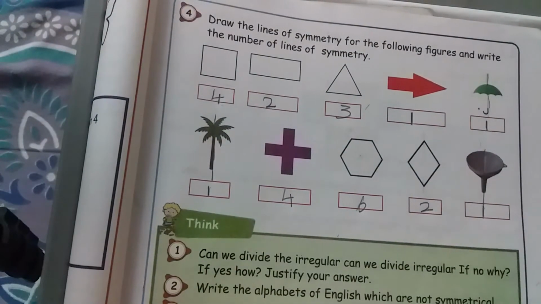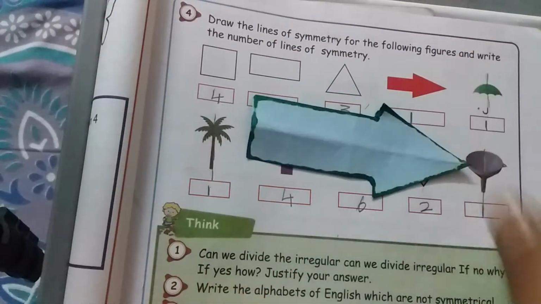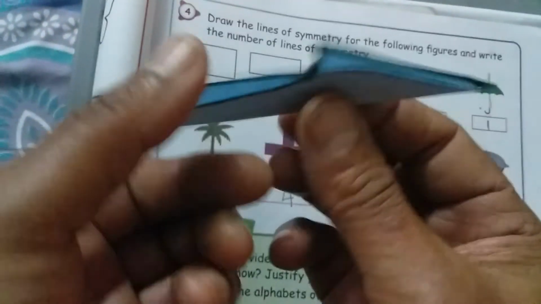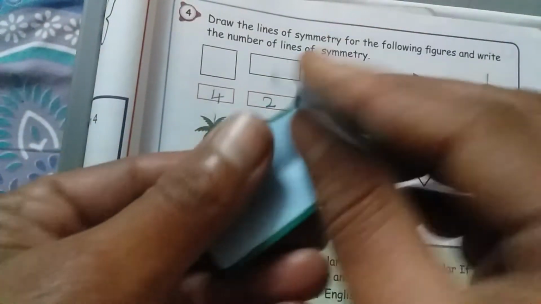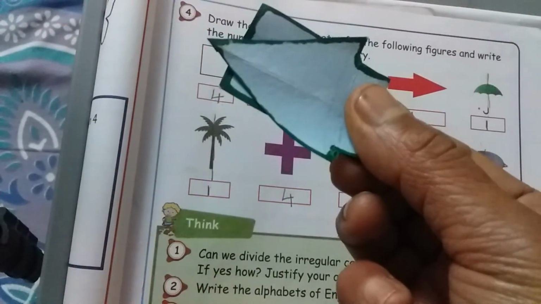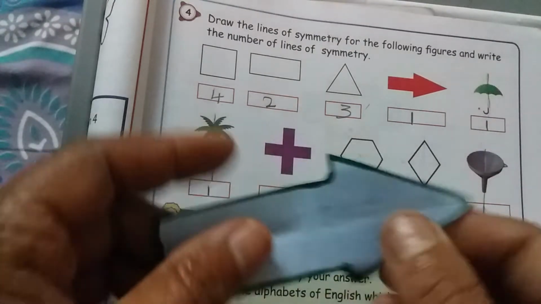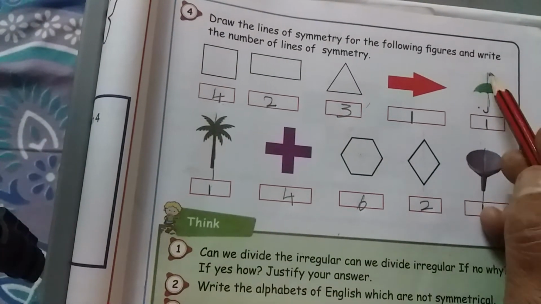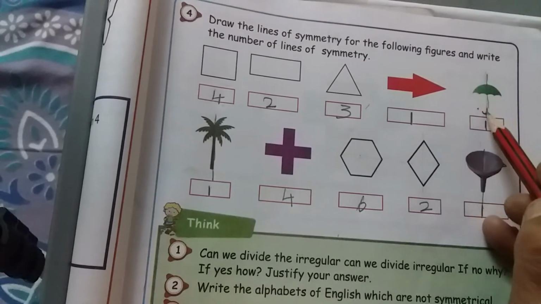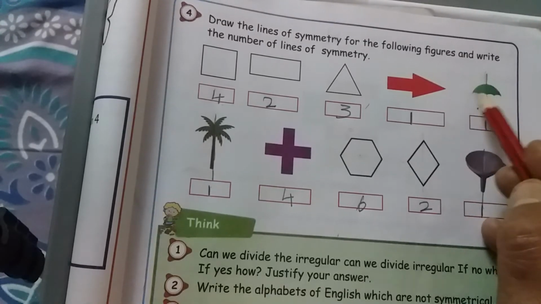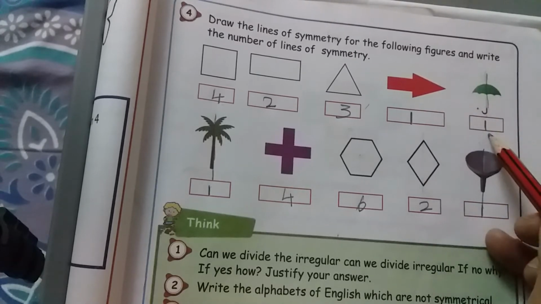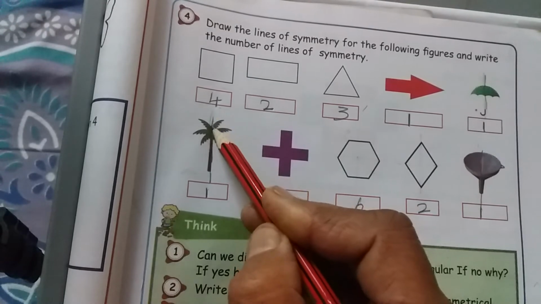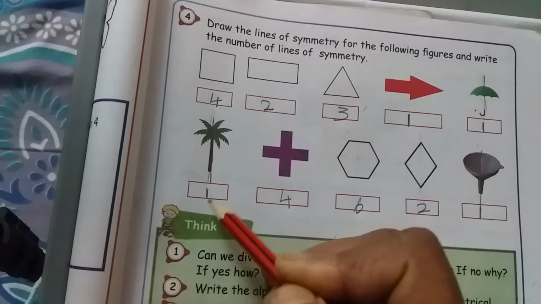And look at this figure. I have the same figure, this arrow mark. How can you fold it? You can see the foldings. Only this folding will divide the figure into 2 equal parts. If you fold it like this, does it match exactly? No. So this arrow mark has only 1 line of symmetry. And naturally, umbrella, you all would have seen an umbrella. Only in the middle of the umbrella, if you draw a line, it divides into 2 equal parts. So an umbrella has 1 line of symmetry. And what is this, a coconut tree? You draw 1 vertical line in the middle like this. Only 1 line of symmetry.